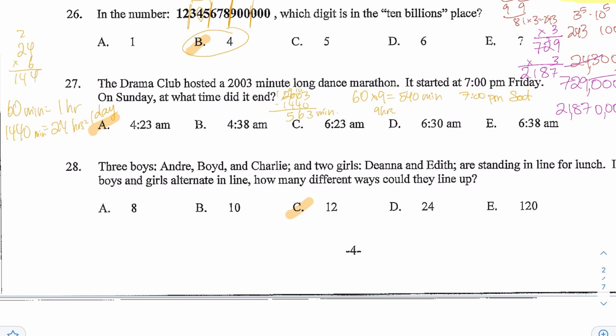So when you do 7 plus 5 hours, that would be 12 a.m. That would be midnight on Sunday. But you still got to go another 4 hours because you want to go 9 hours. You add another 4, so then 4 a.m. will be on Sunday. Now you do 563 minus 540, you get 23 minutes left. So you still want to add 23 minutes, and that'll give you 4:23 a.m., which is choice A.